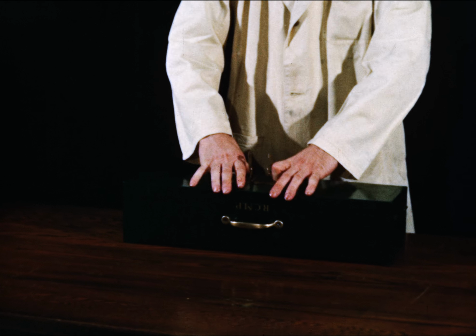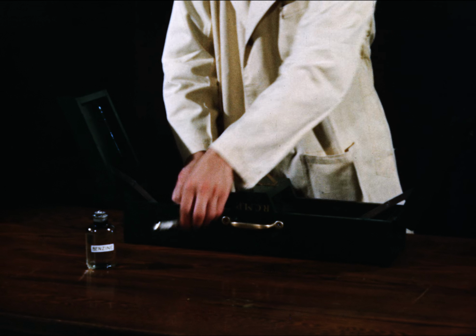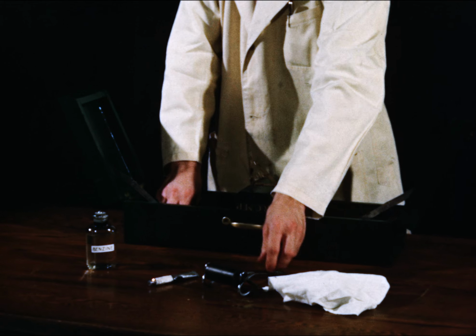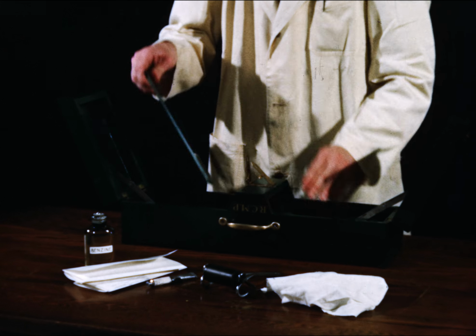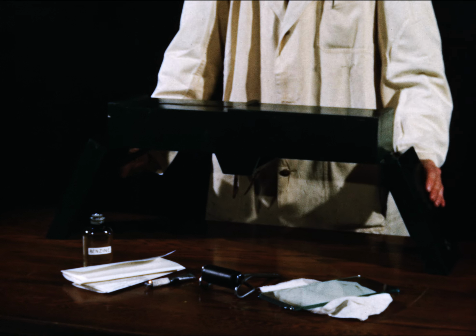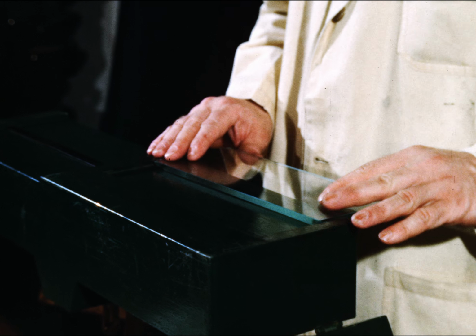A portable fingerprint stand, as used in the field, is fitted with complete fingerprinting equipment. With the stand in position on top of an ordinary table, the glass slab is inserted in its proper place.